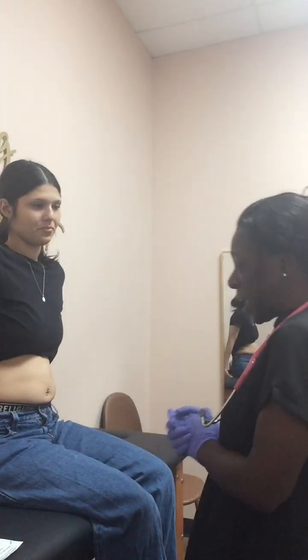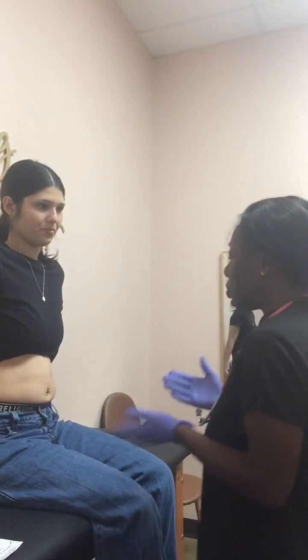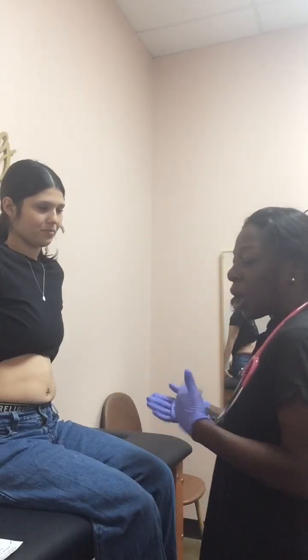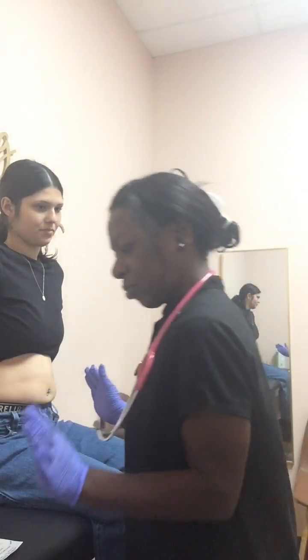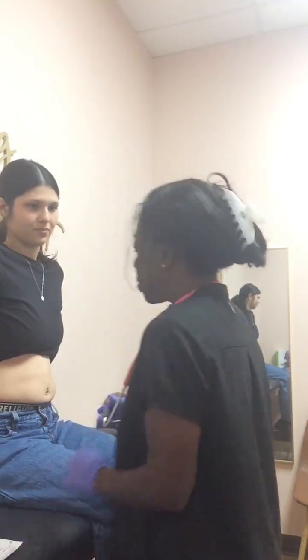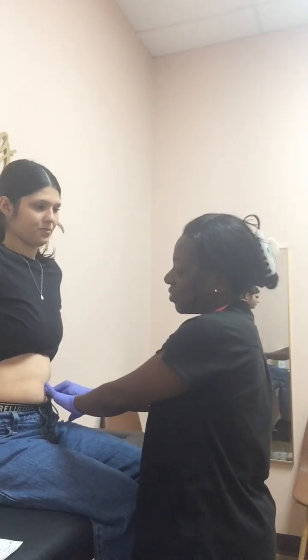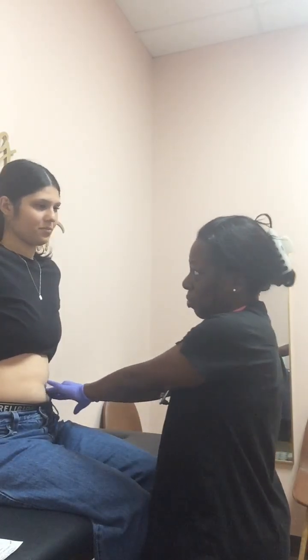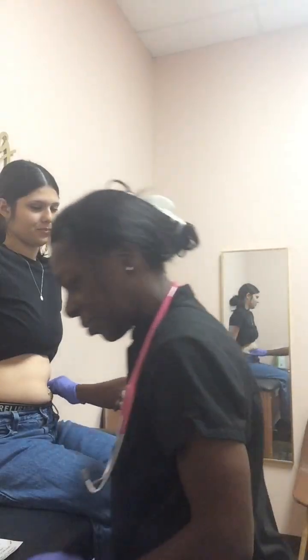Now I'm going to check your appendix. So if you did have any problems with your appendix, you'd have what's called referred pain. So I'm going to push down on this left side. Any pain on the right side? Okay, good.